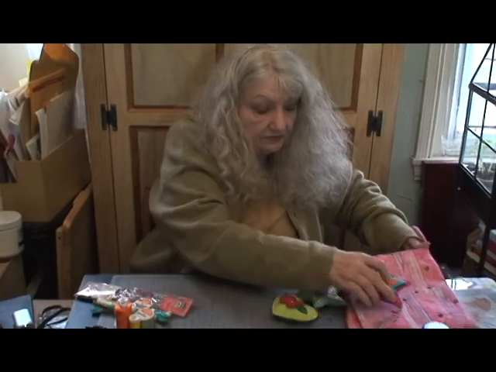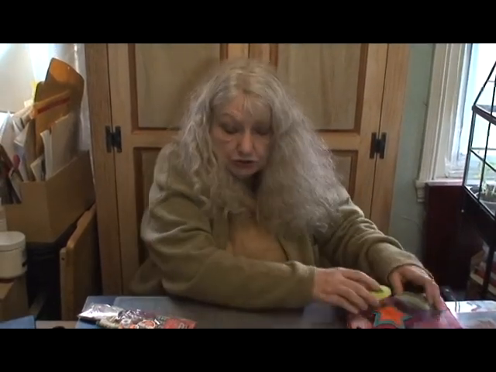So I hope this gives you some ideas about how you can use these different materials to add texture and dimension to your projects.